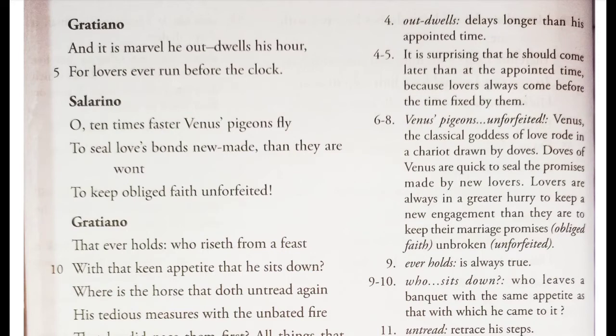And here we see a complete alteration of that idea, because Lorenzo is late. Salarino says, oh, 10 times faster Venus's pigeons fly to seal love's bonds new made than they are wont to keep obliged faith unforfeited. Once again, entire explanation is given here, so I am not explaining. I can just read out from here and you can just follow.